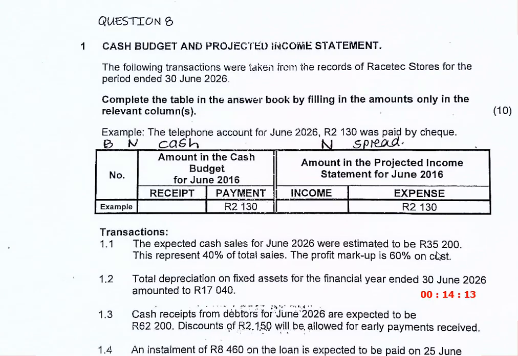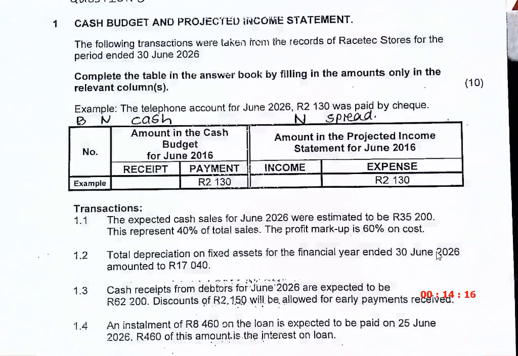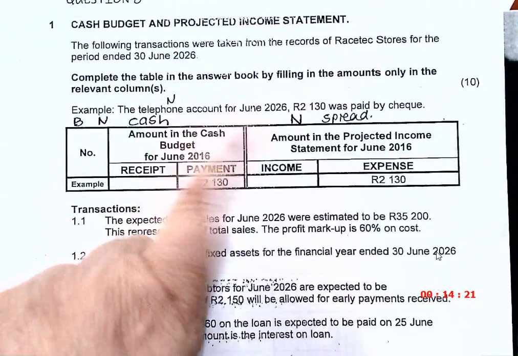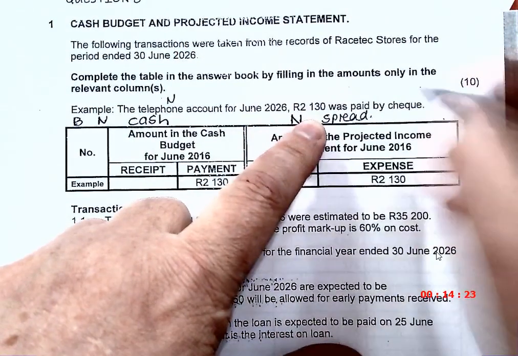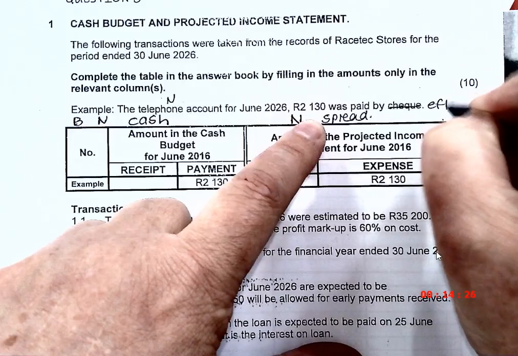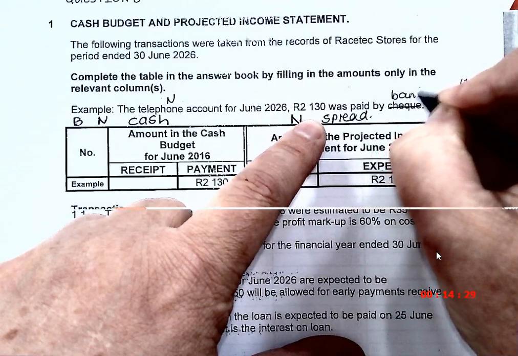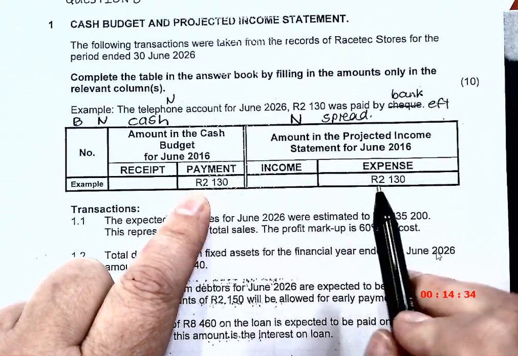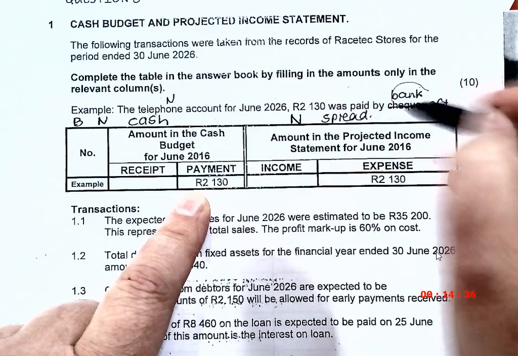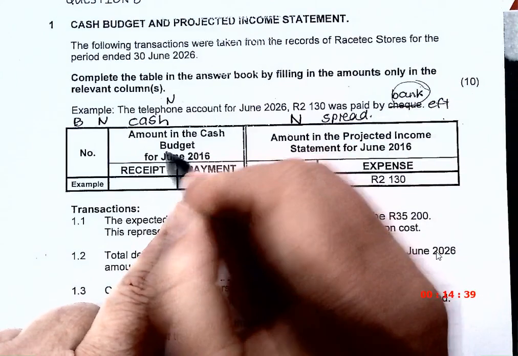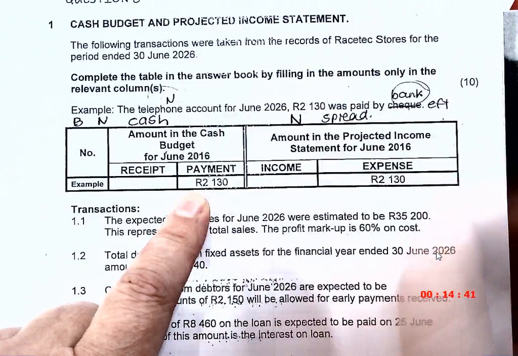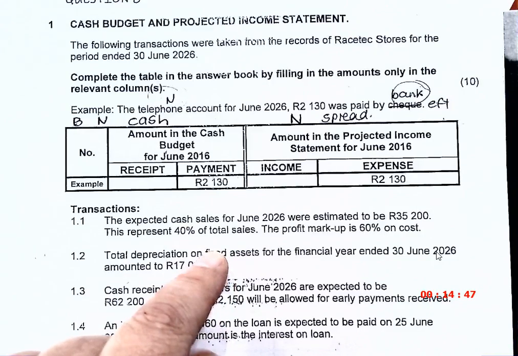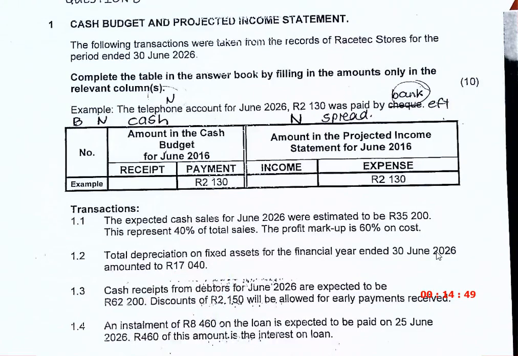Okay. So let's do the example and then you try the rest. They say the telephone. So I know telephone is a nominal. For June was paid by check, actually EFT. So that's bank. So can you see? It will influence my payments and my expenses. Because bank goes with payments, the nominal goes with income or expense. Okay. Quickly try number 1.1. Then I'll mark it with you that you can see if you're on the right track.